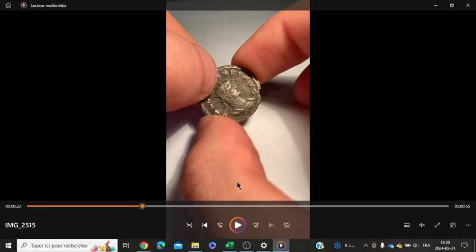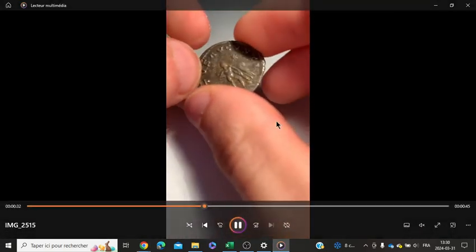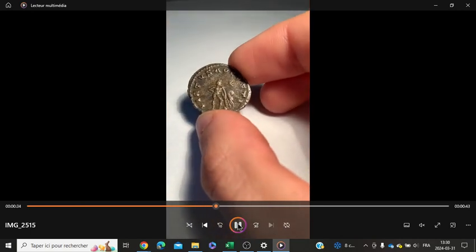After the obverse, we can look at the reverse of this coin. So I'm not sure who it is, but at the time there were a lot of gods.